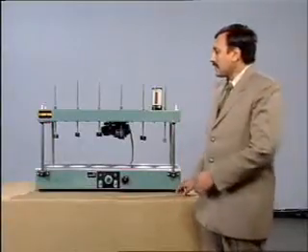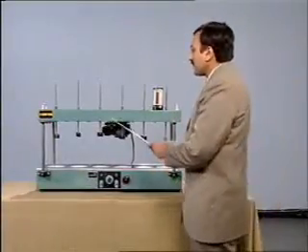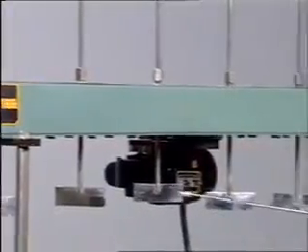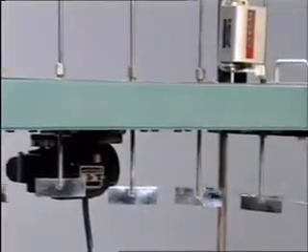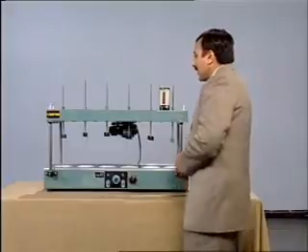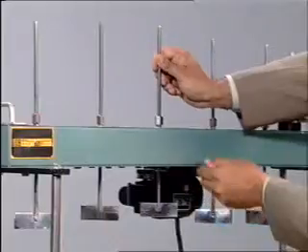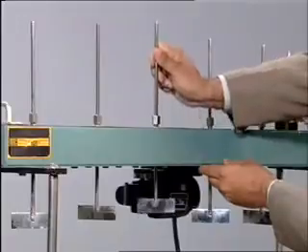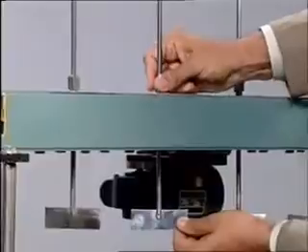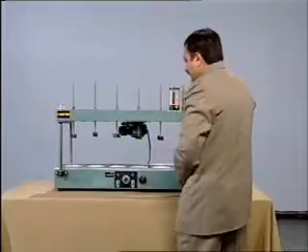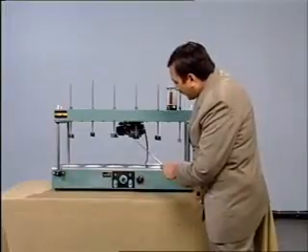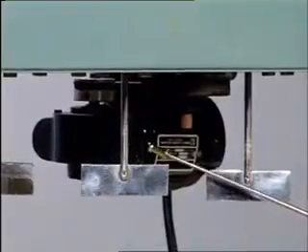The apparatus consists of a stirrer having 6 pedals. These pedals can be independently moved up or down and locked in position. An electric motor operates this stirrer.